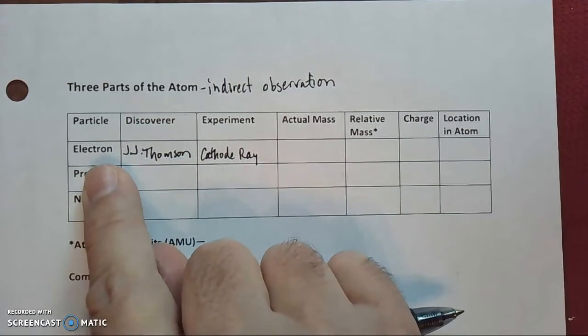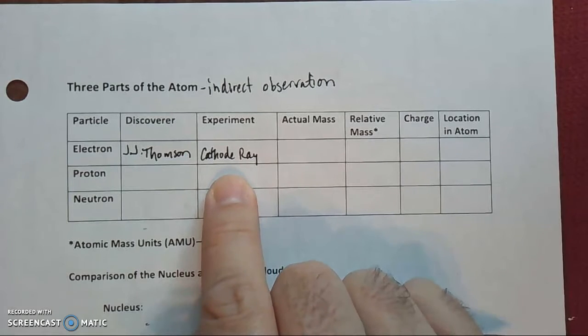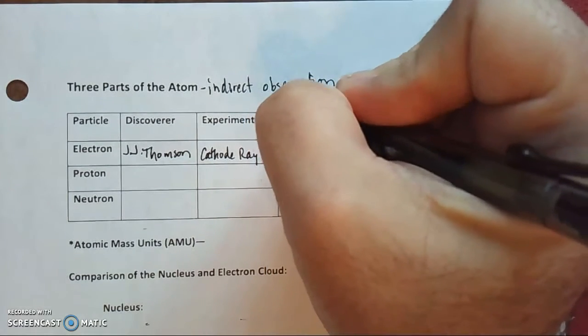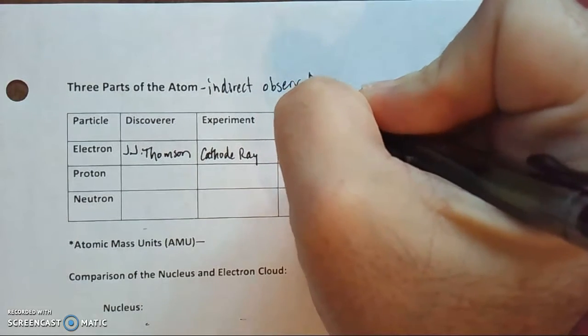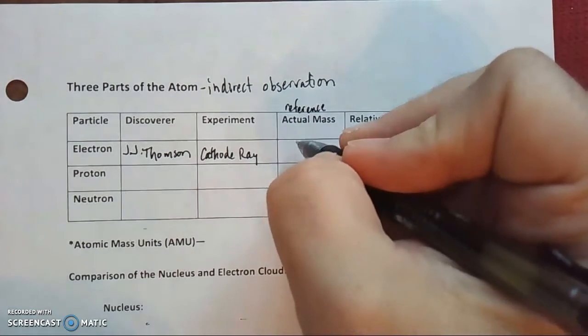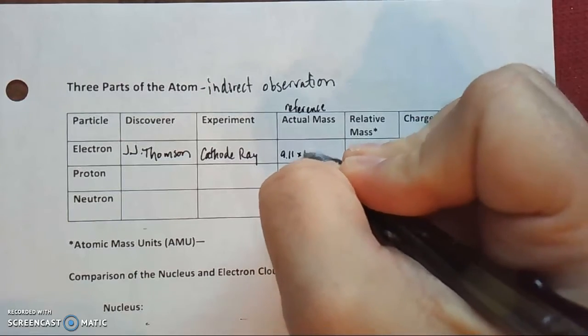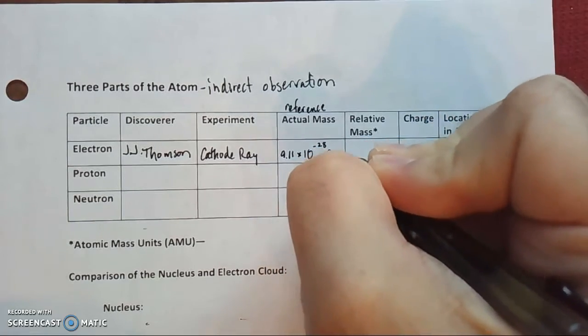So these electrons were observed, and they used this cathode ray experiment. And this column here, we're just going to use as a reference. You do not need to know the actual mass of these, but I just put it in here so you can see how small these things are. And the actual mass of an electron is determined to be 9.11 times 10 to the negative 28 grams.